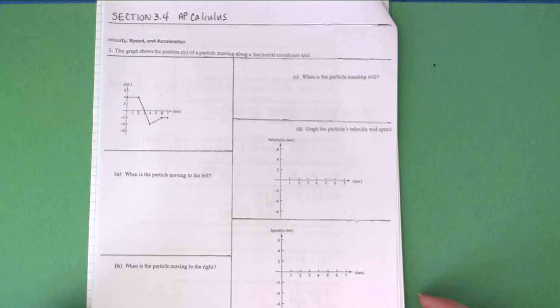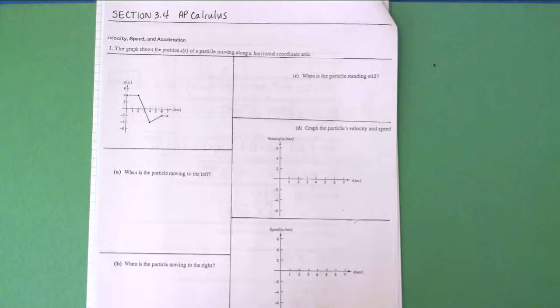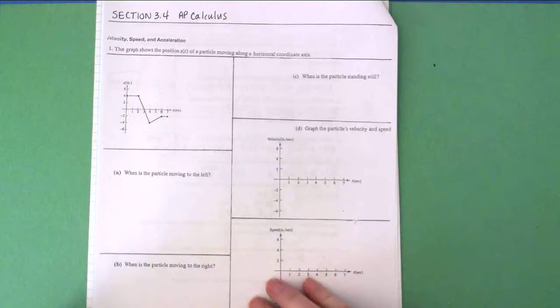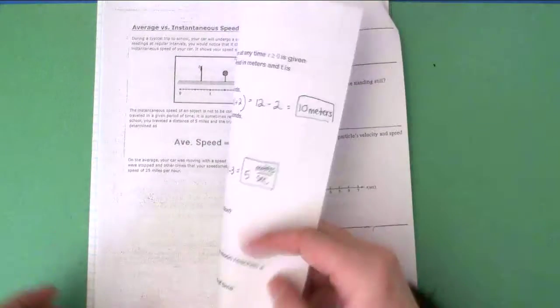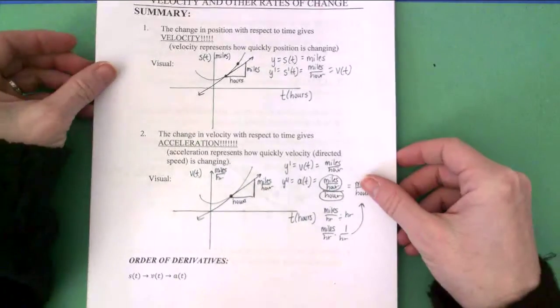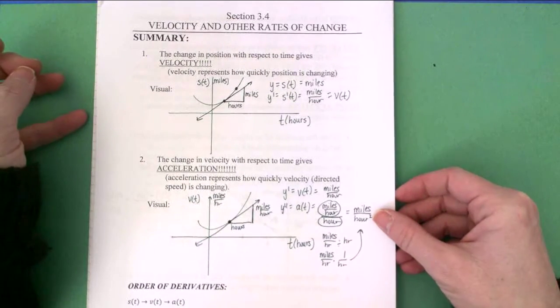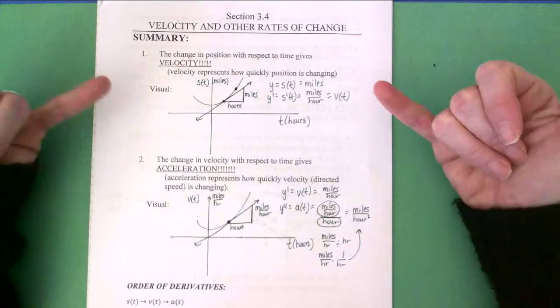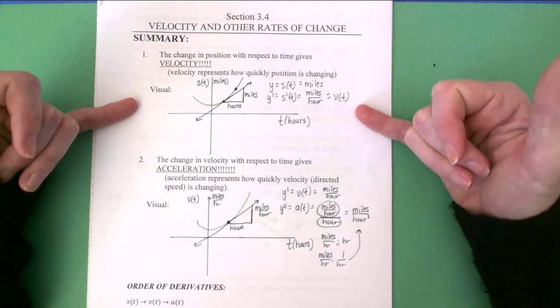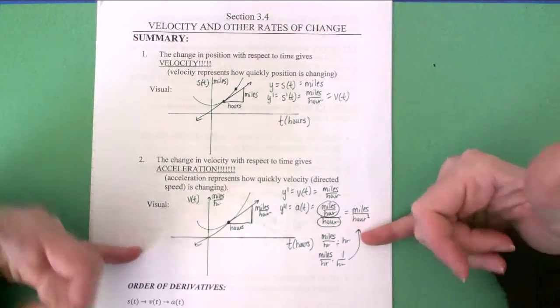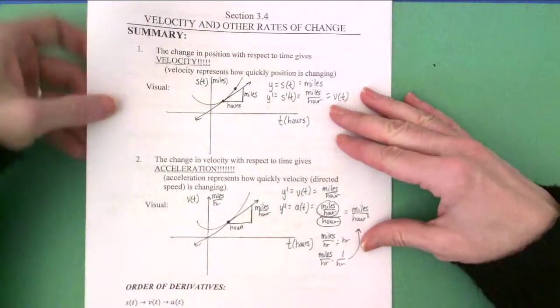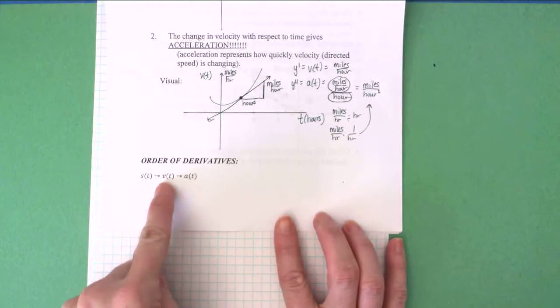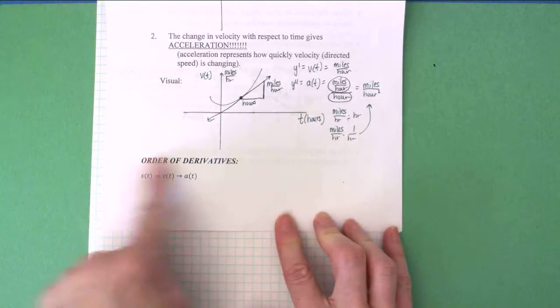Okay, so here we are, position, velocity, acceleration, part 3, and this will be the final part. Part 1 of this lesson actually started right here. And we talked about why the derivative of position is velocity and why the derivative of velocity is acceleration. We talked about that SVA order of derivatives.